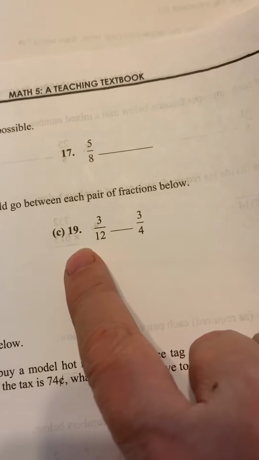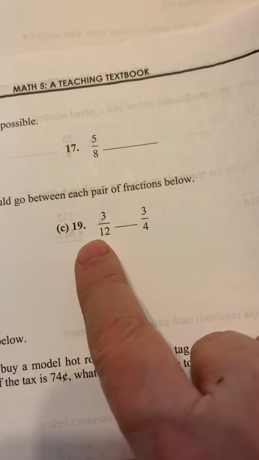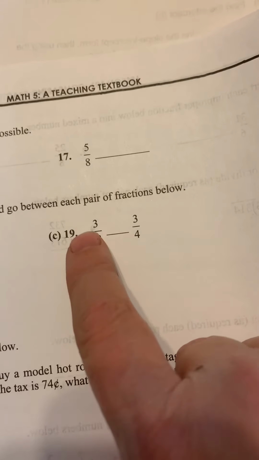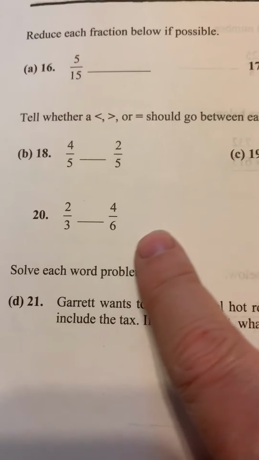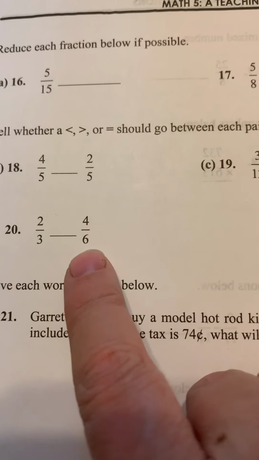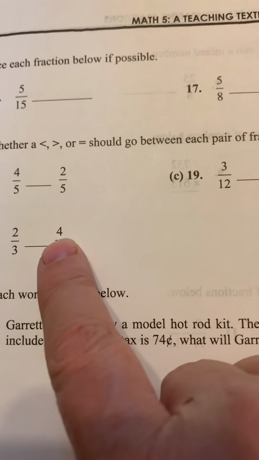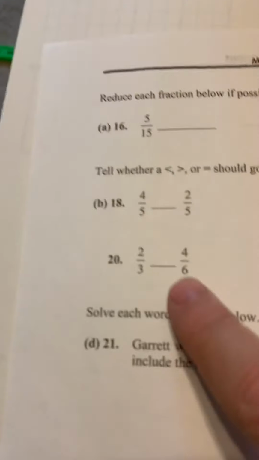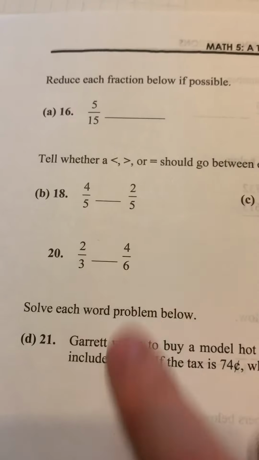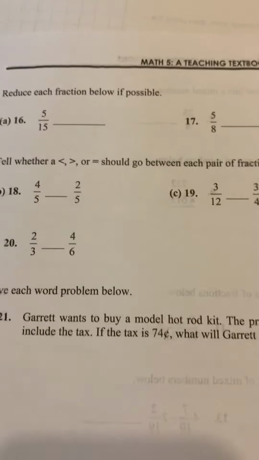12 and 4 do not have the same. So take this 12 and 3 over 12, and go look and reduce. See, starting at the 3 and see which one has 3 and 12 on it. This one's not the same, so go to the 6. Take the 4 and the 6, starting with a 4, and find your 4 and 6 until you have the right one, and then reduce it. Then compare, okay? I want you to try.